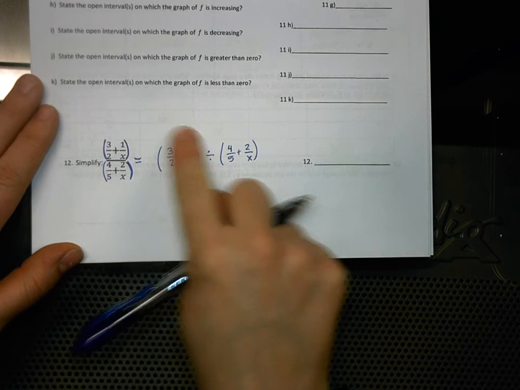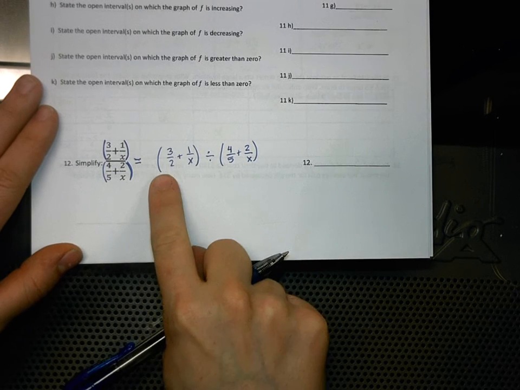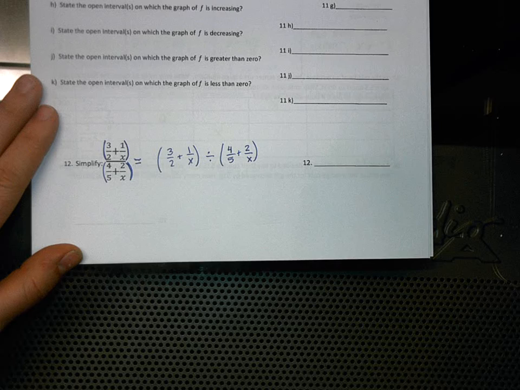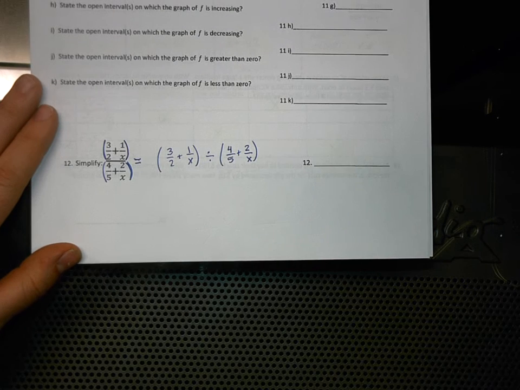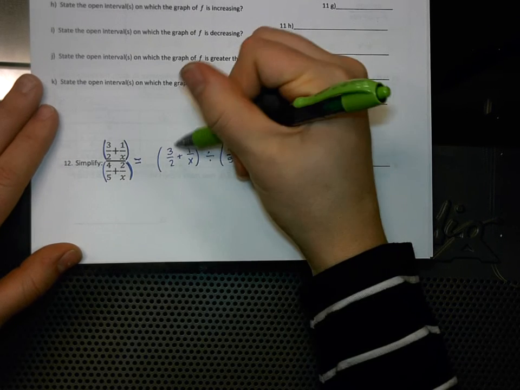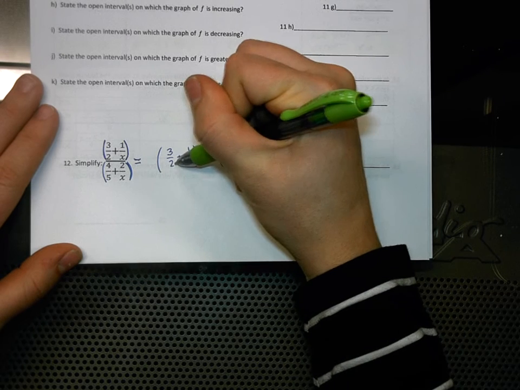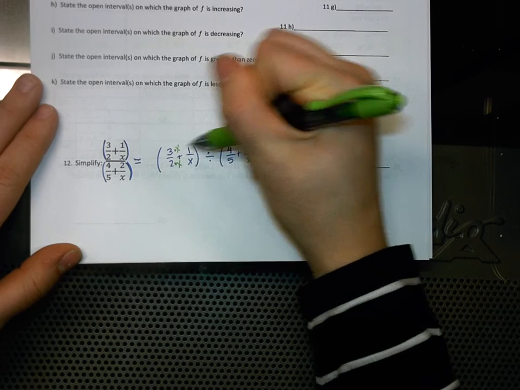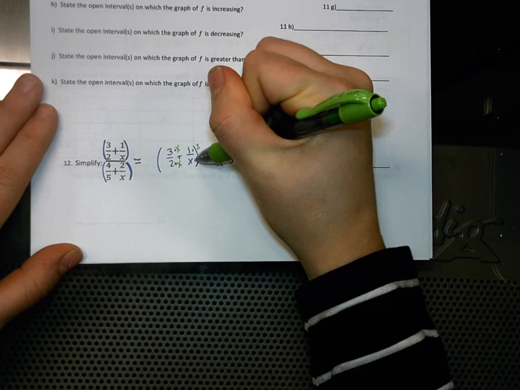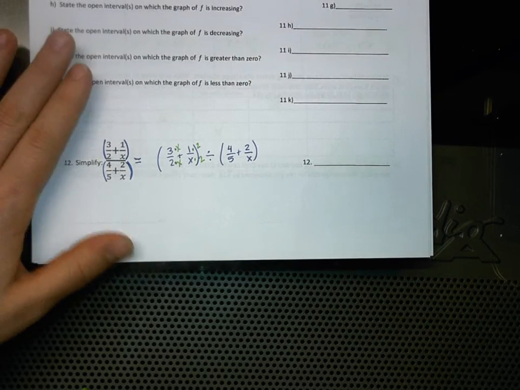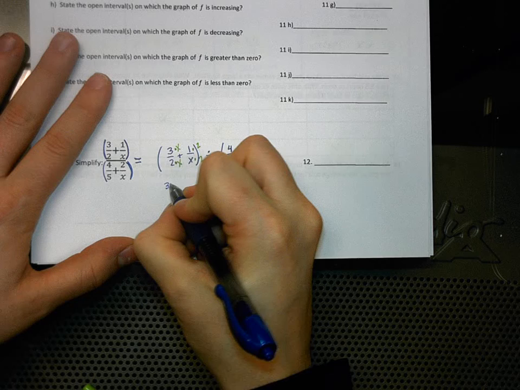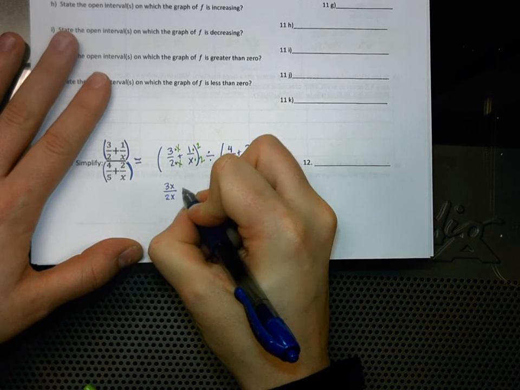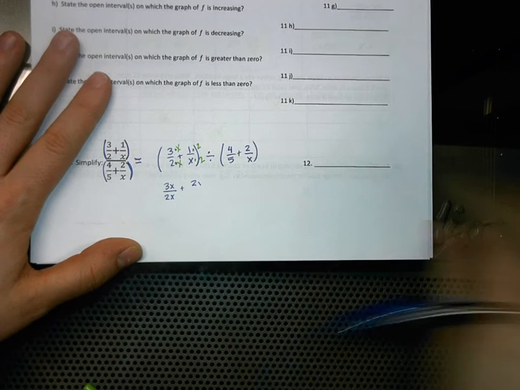How do you add fractions? Common denominator. So the first fraction I'm going to multiply by x, and the second fraction I'm going to multiply by 2. So that gives me 3x over 2x plus 2 over 2x.